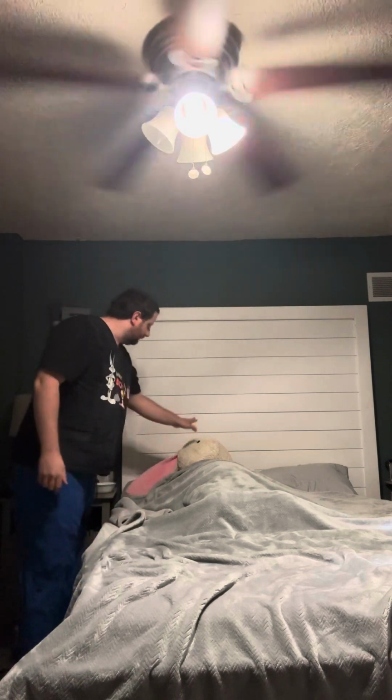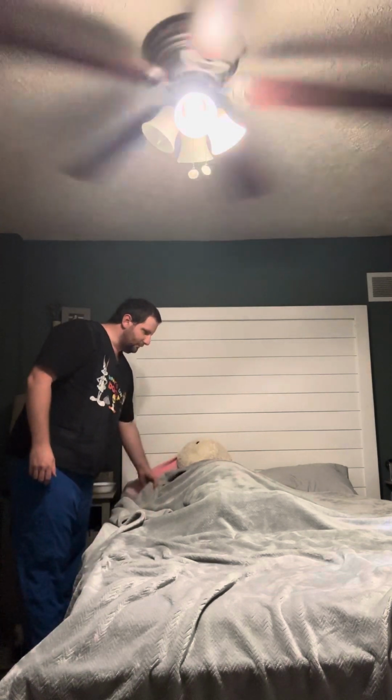Hello, my name is Josh Anderson, and this is my skills demonstration for oral cares, personal hygiene, and bed making. For the skills demonstration, I'm going to be using this stuffed rabbit to simulate my patient.